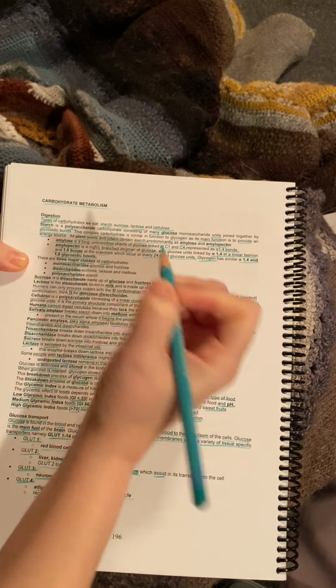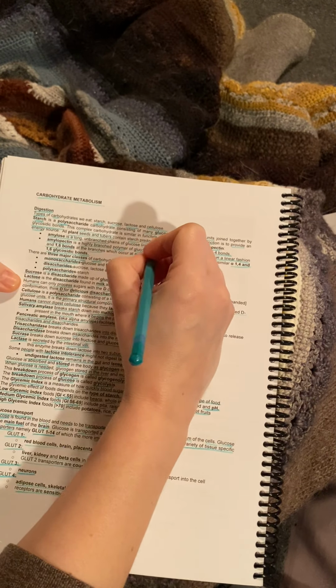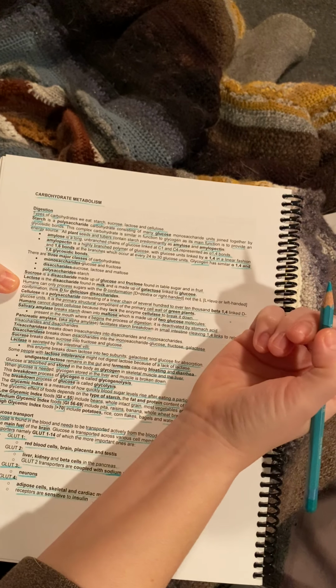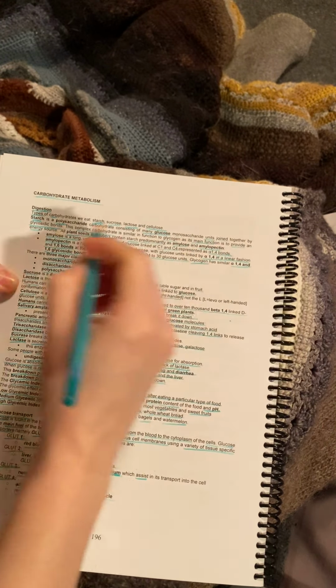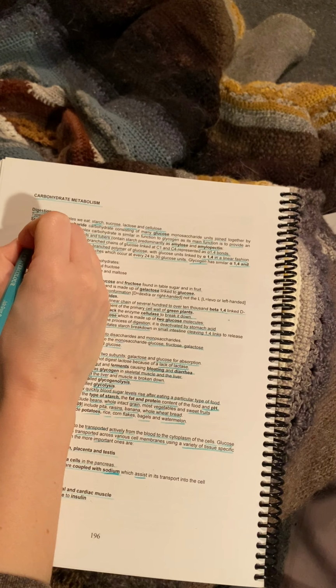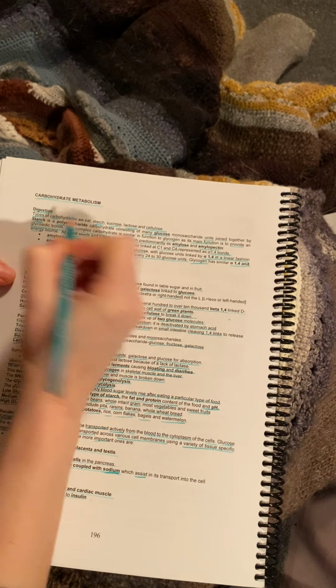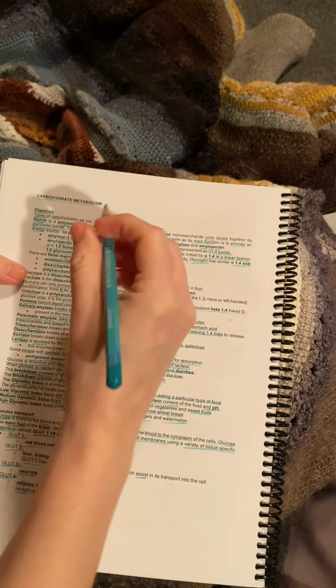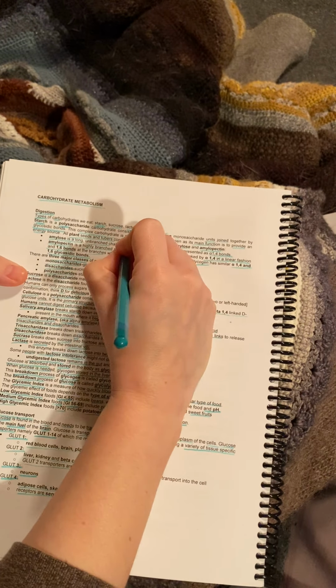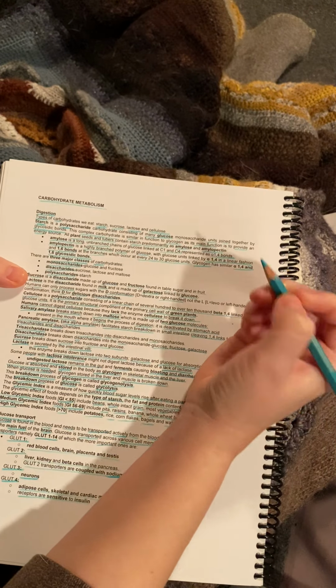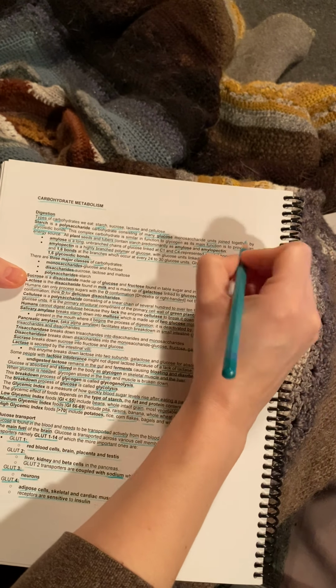Starch is a polysaccharide carb consisting of many glucose monosaccharide units joined together by glycosidic bonds. This complex carbohydrate is similar to glycogen, as its main function is to provide energy.